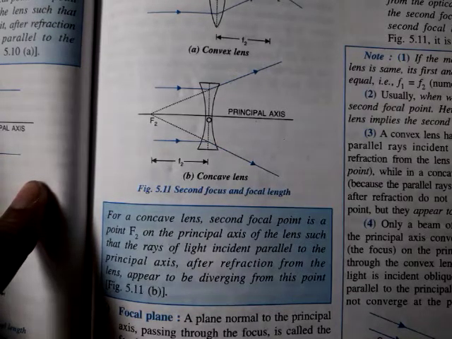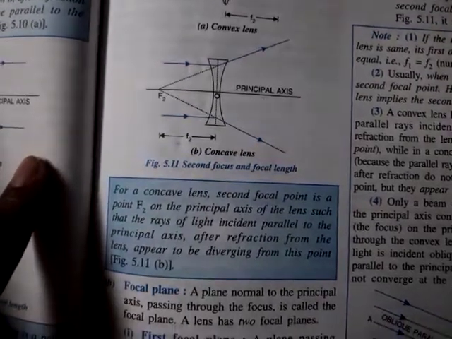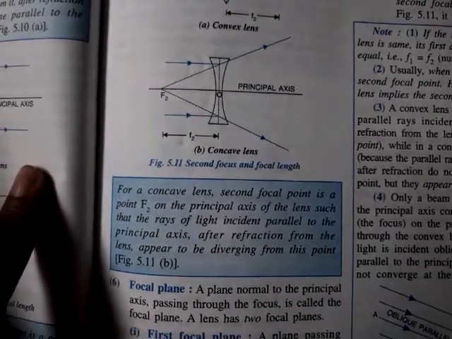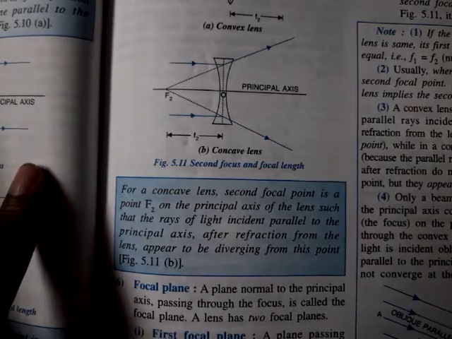This is called the focal point. First focal point, second focal point. First focal plane, second focal plane. A plane passing through the first focal point and normal to the principal axis of the lens is called the first focal plane. This is the definition. And what is a second focal plane? A plane passing through the second focal point and normal to the principal axis of the lens is called the second focal plane.